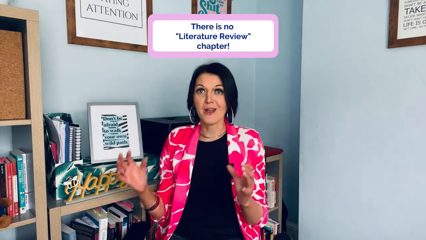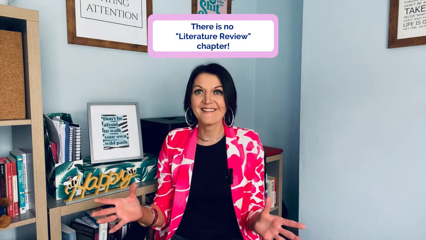It is a bigger, better, extended version of a literature review compared to the one that you might find in a research dissertation. And as such, there is no separate literature review chapter in it. You are not going to have a chapter called literature review because the entire thing is a literature review. It just doesn't make any sense to have a literature review chapter in a literature-based dissertation.